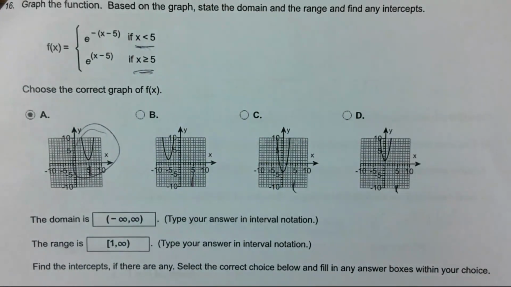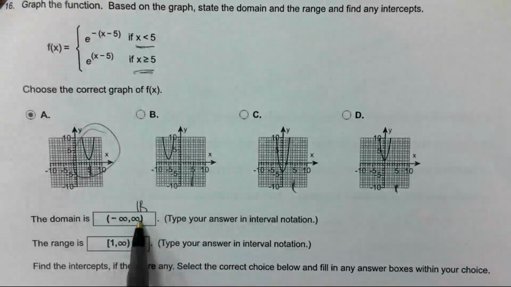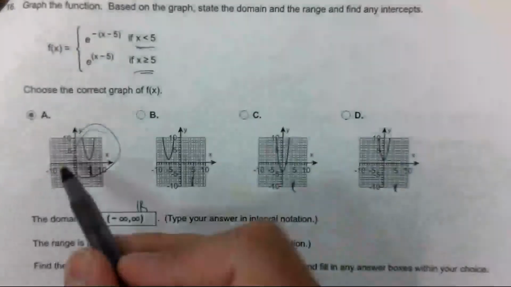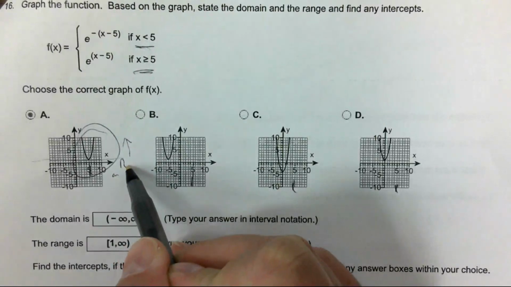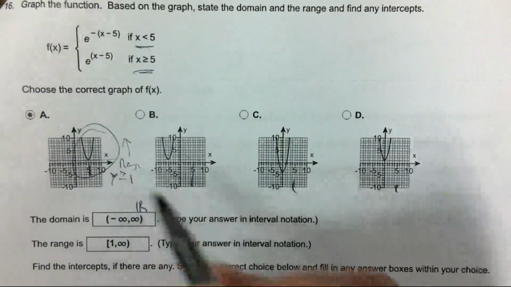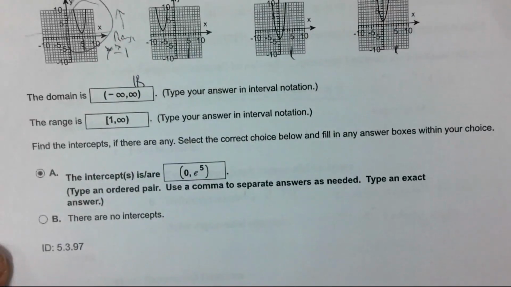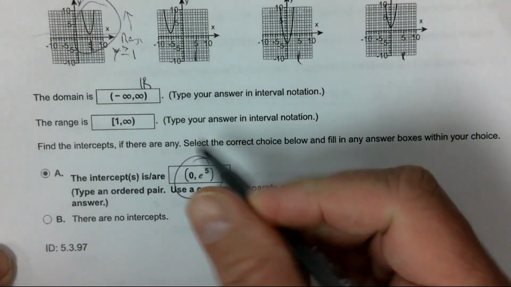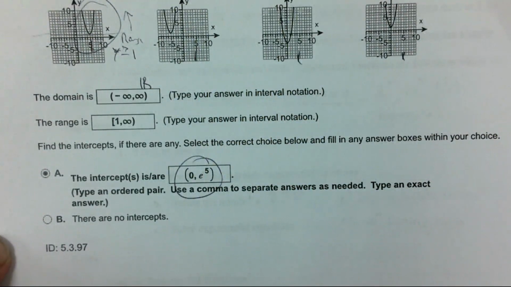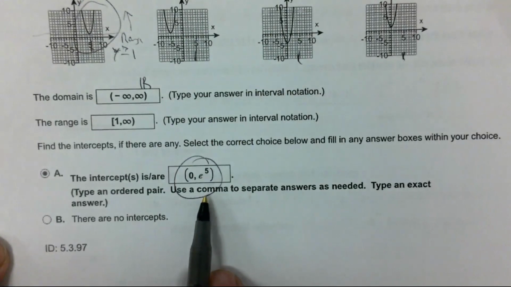Now based on that, the domain is going to be all real numbers, which is negative infinity to infinity. Your range has to do with the y values, and so your range is y greater than or equal to 1, which is the same as 1 to infinity with a bracket. And then your intercept is going to be 0 and then whatever that is, basically. If you have a 5, it's a 5. If you have an 8, it's an 8. They do want an exact answer here. They don't want a decimal.